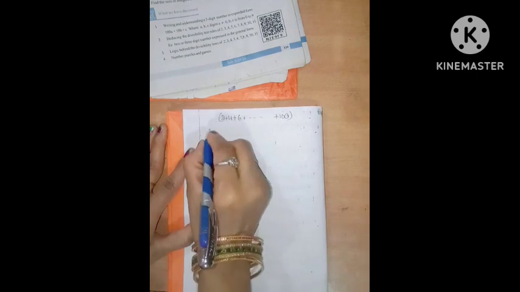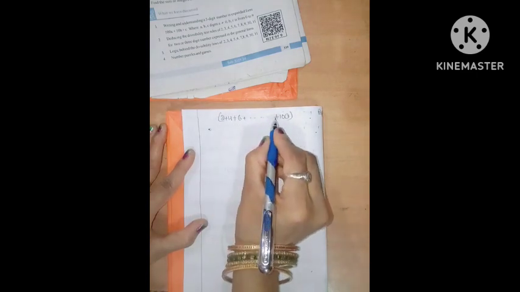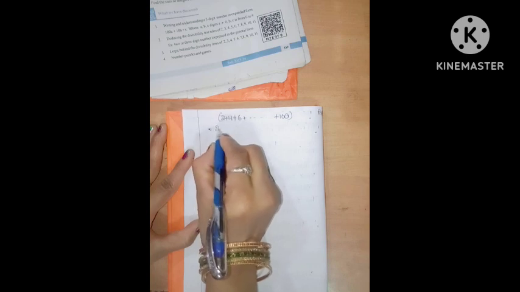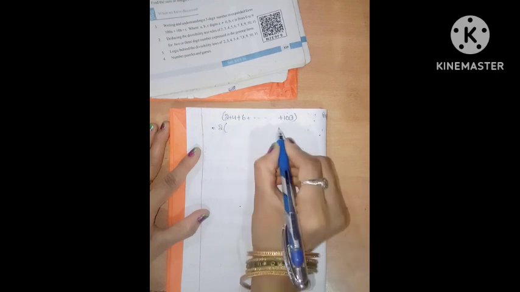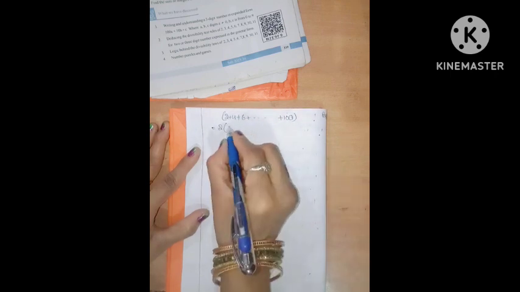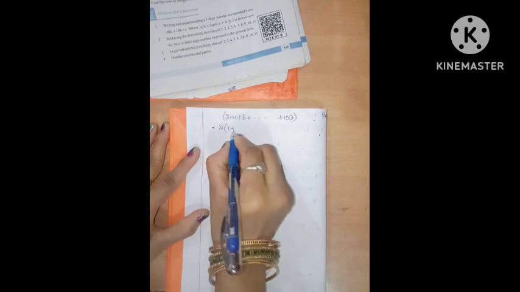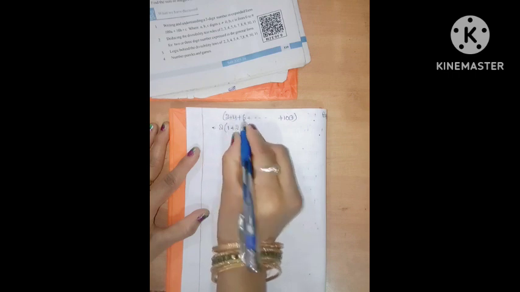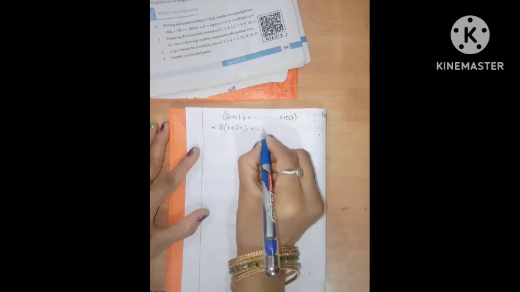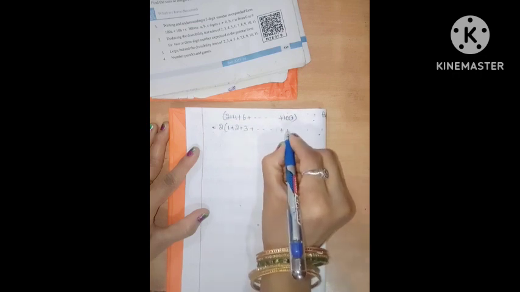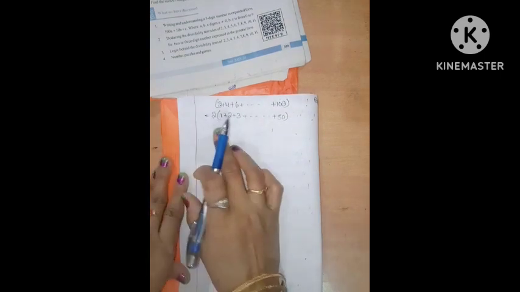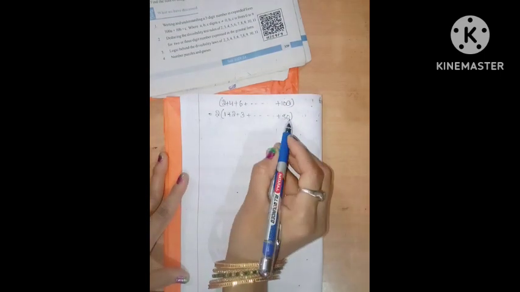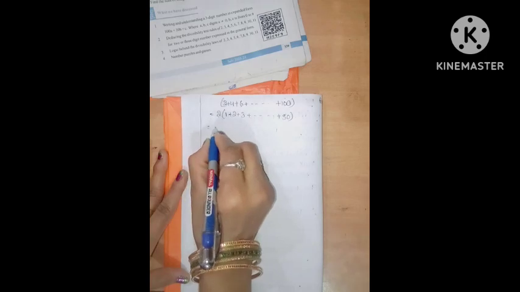Next, in all these terms, 2 is common. So all the remaining terms, we write in our brackets. So 2 is taken out. The first term is 1, plus the second term 2, plus the third term 3, and so on, plus 50, since 2 times 50 is 100. Okay, 2 is common, take it out, and the remaining terms go in our brackets.